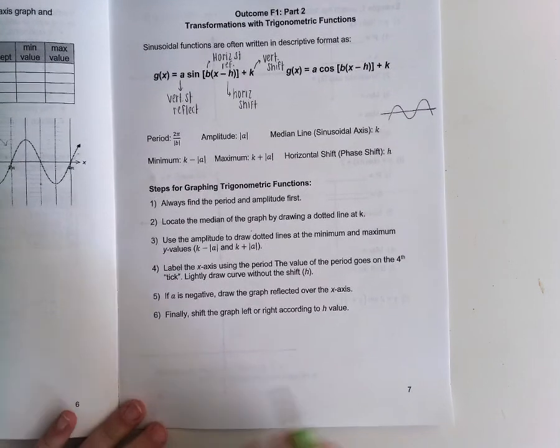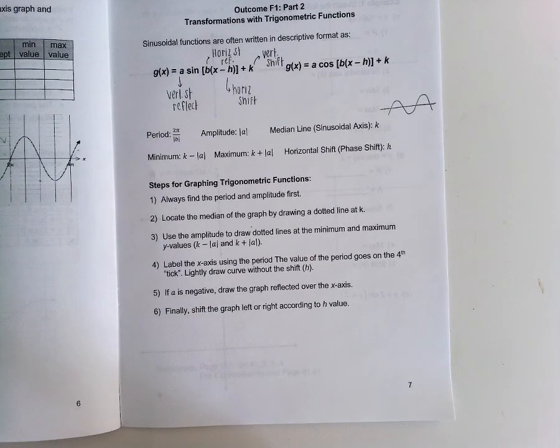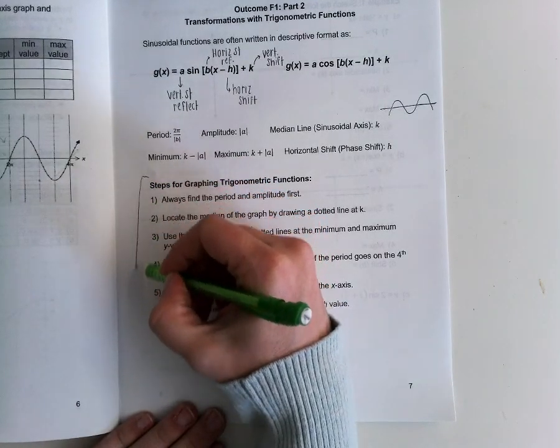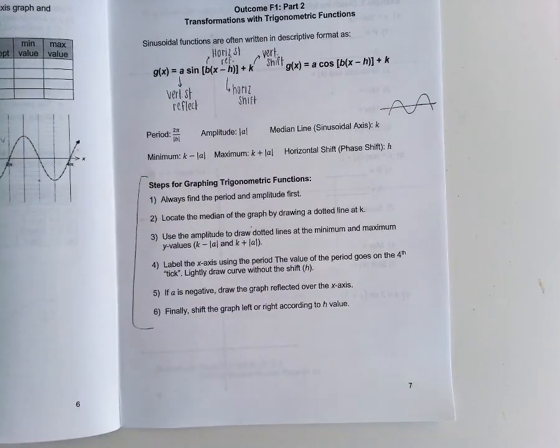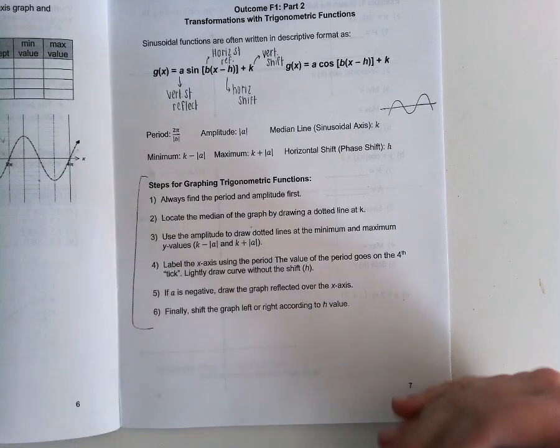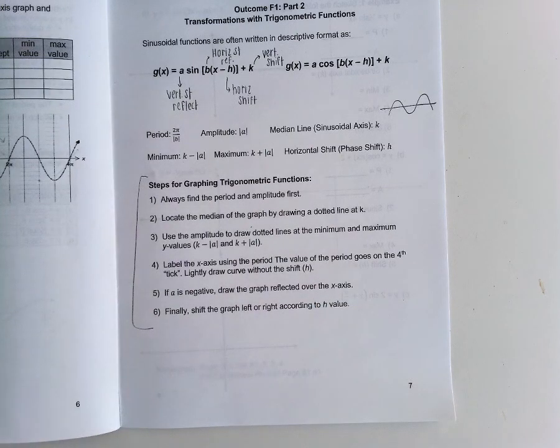So really important when you're doing these transformations with trig functions, it can get a little bit confusing because there's a lot going on. So I've laid out some steps for you to follow. As with most things, there's lots of different ways to tackle these kinds of problems, but what I found is this series of steps really organizes things and makes it a little bit easier to follow through all the different things you need to consider.